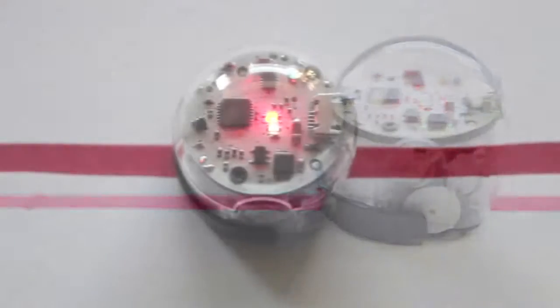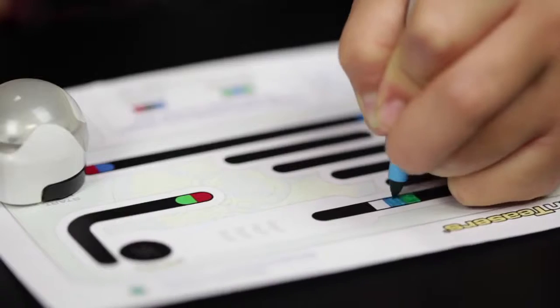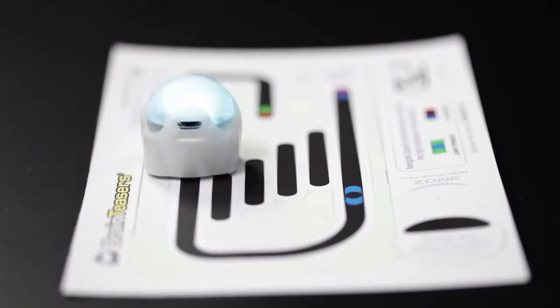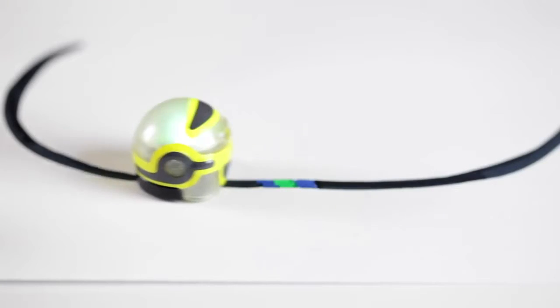For example, when I draw a red line, Ozobot will recognize that color and turn red. The same happens when it recognizes blue or green colors. Now, when I take those colors and place them in different sequences, it tells Ozobot to perform specific commands such as slow down, speed up, or spin.